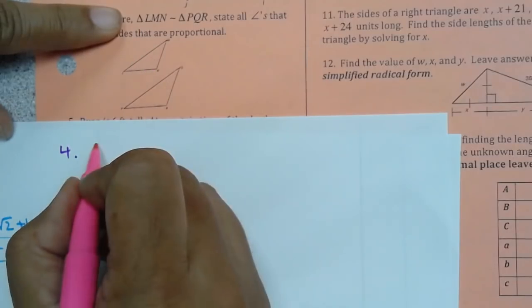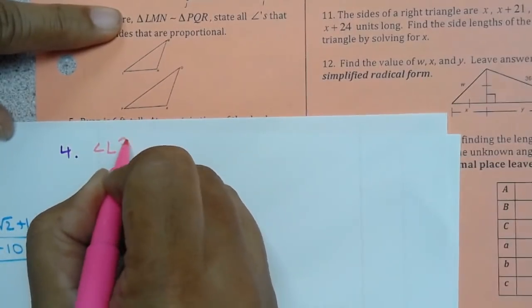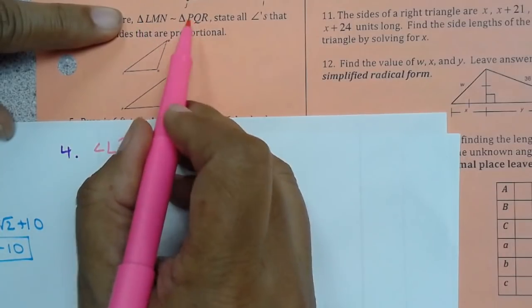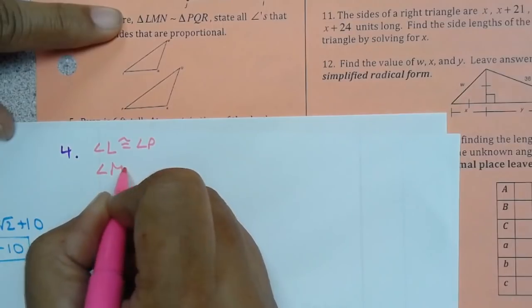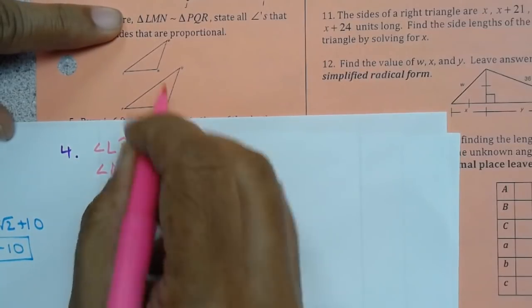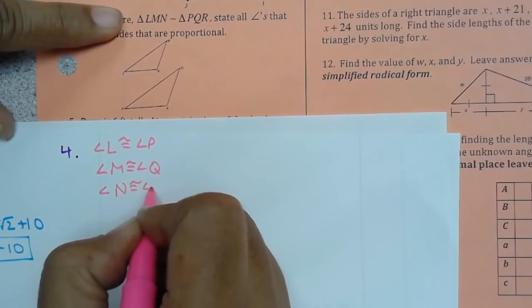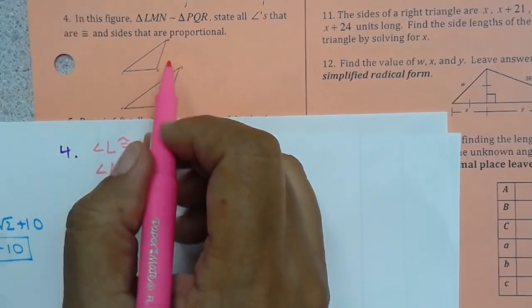So I'm going to start with angle L. That should be congruent to angle P. Those are the first letters of both of the triangles. Angle M is congruent to angle Q. Those are the second letters. And angle N is congruent to angle R. That's the third letter. We didn't even need the picture for that.